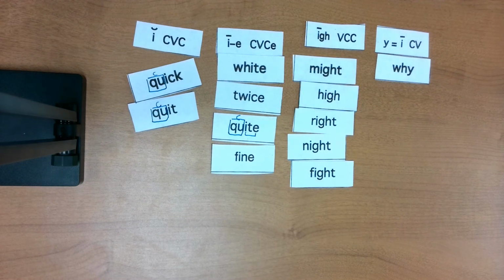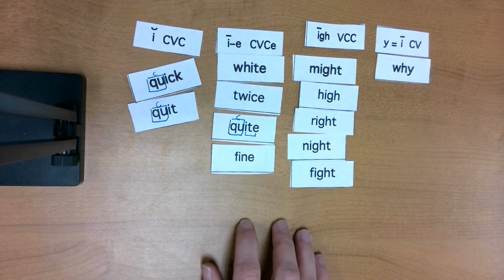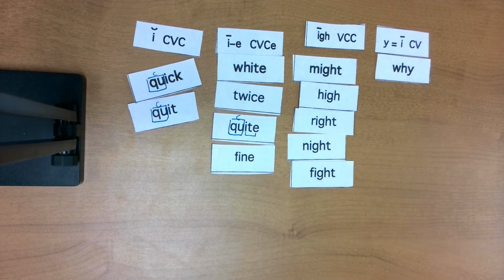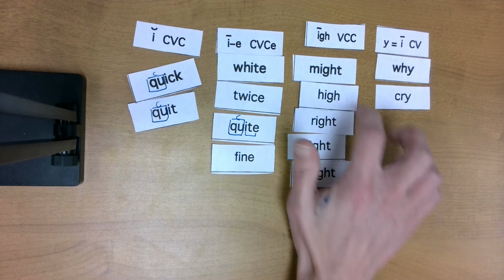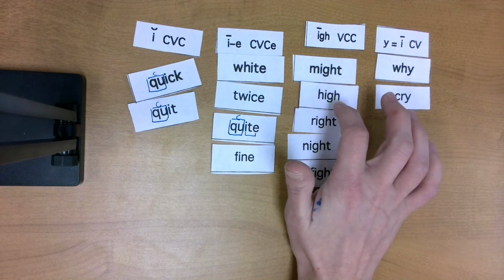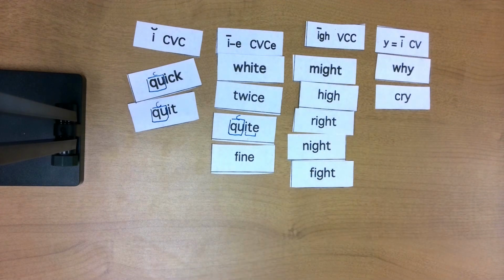My next word is cry. Tap that out with me. I. It's ending the word, so I know I'm right over here, okay? Can occasionally, like in high, end with an IGH at the end of a word, but typically we're right over here with a Y if it ends with that I sound.